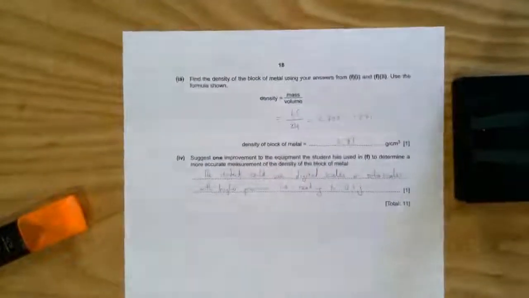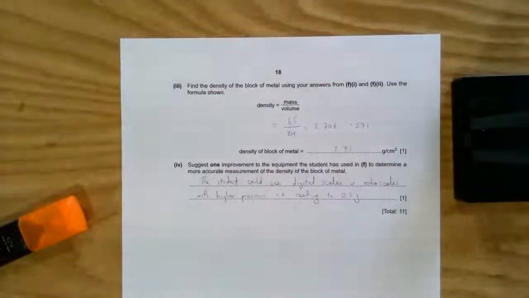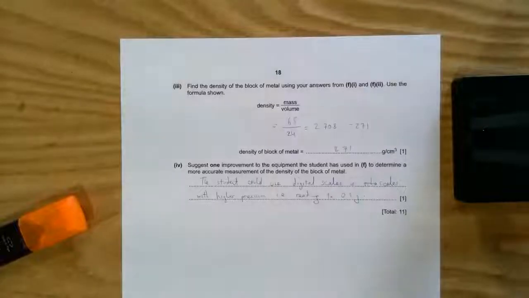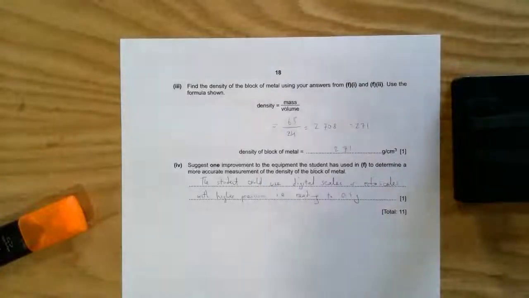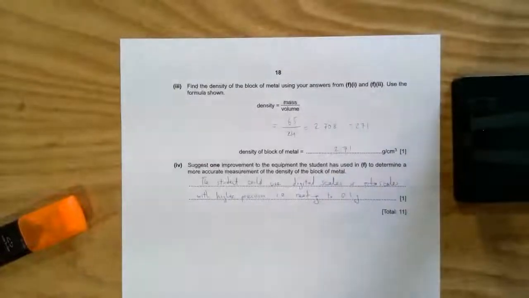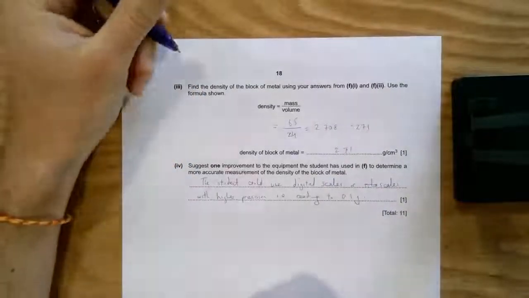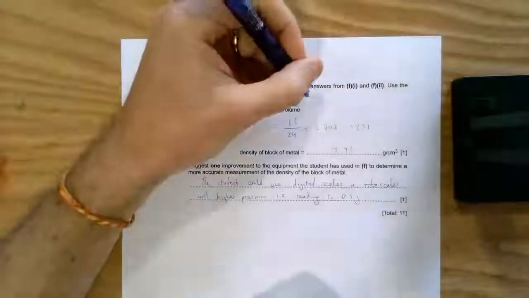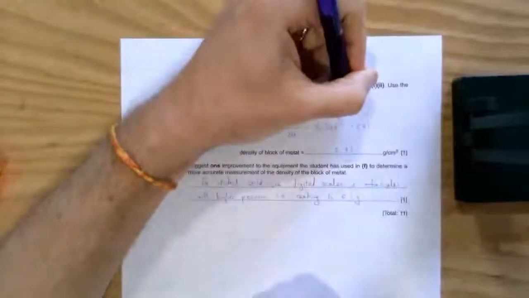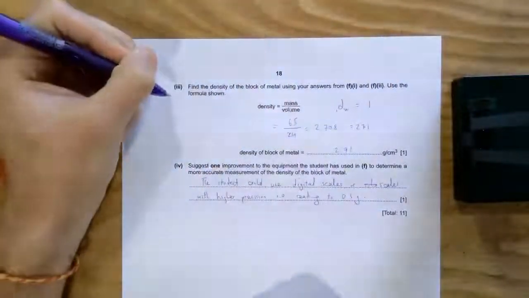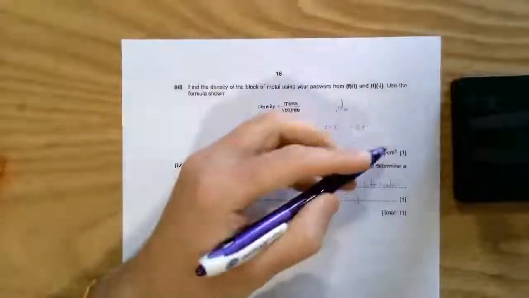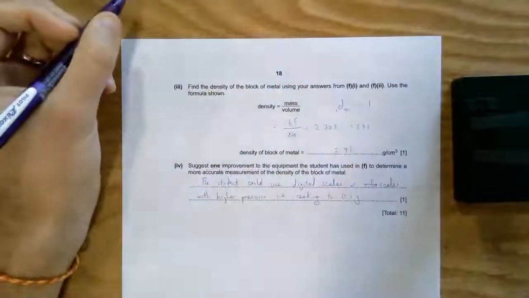Firstly, you're asked to calculate density. You're told the equation for density. All you have to do is take your values. I think the only thing that could go wrong here is if you mix them up. A good point here is that the density of water is equal to 1 if you're working in grams and centimetres cubed.